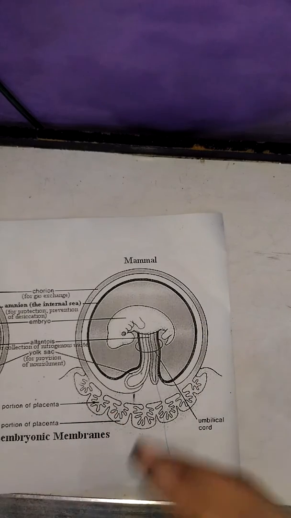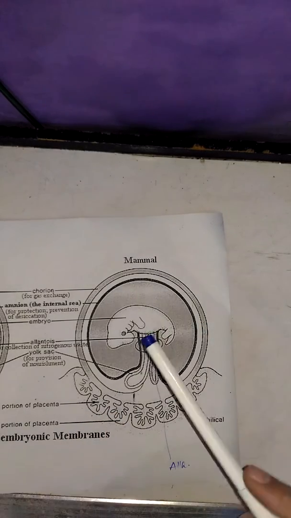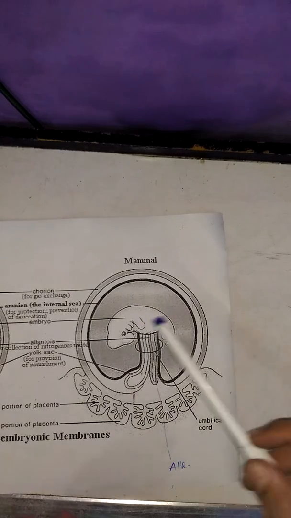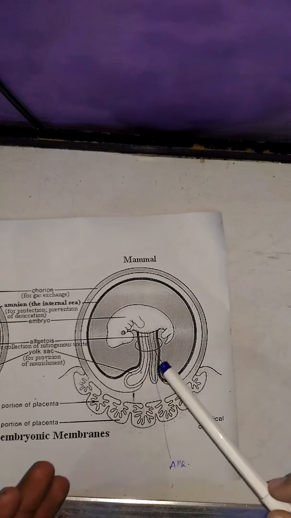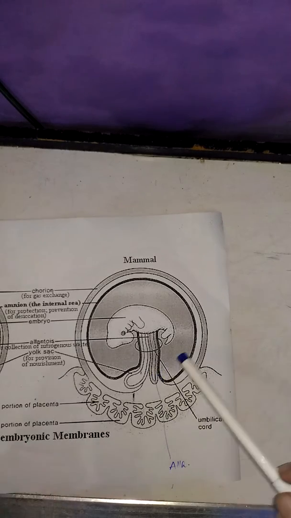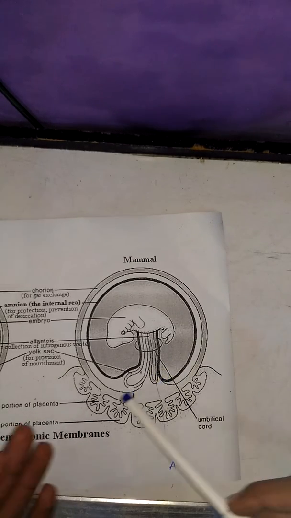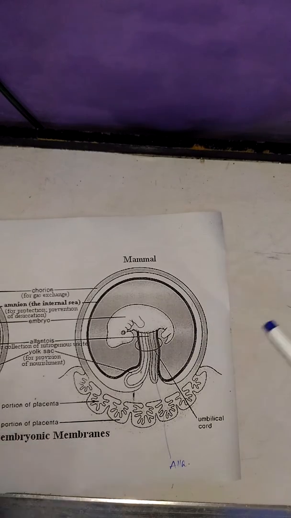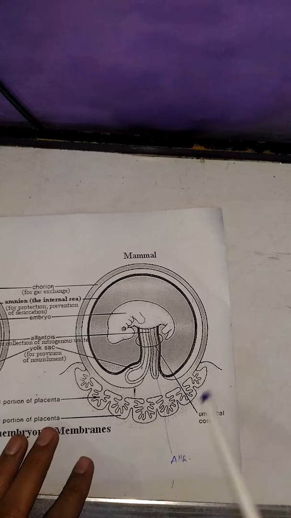So four sacs. If the embryo in mammals is not getting food from the yolk sac and is not secreting its wastage into the allantoic sac, it must have some structures which will help it to get some food from the mother. So these are the structures.